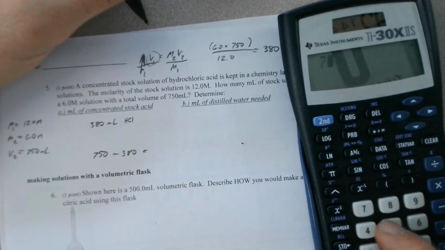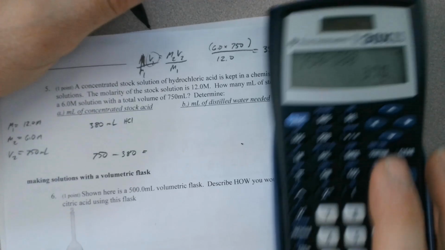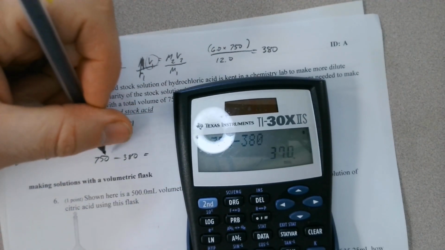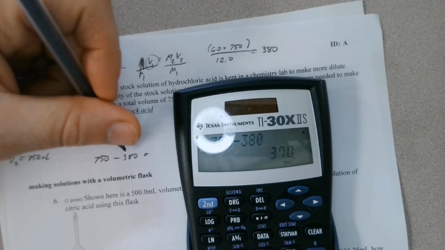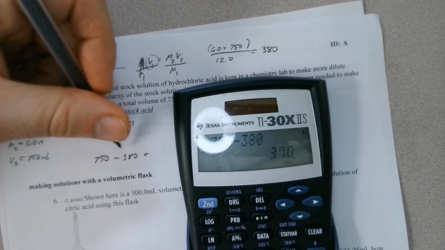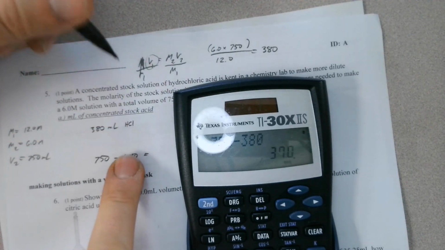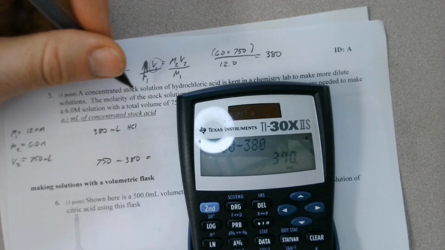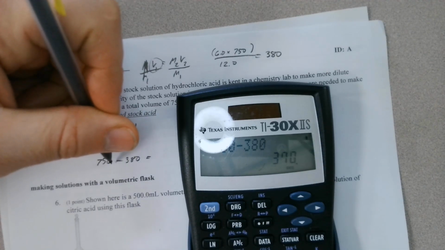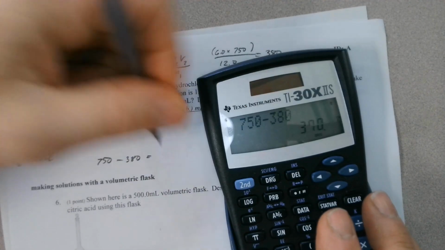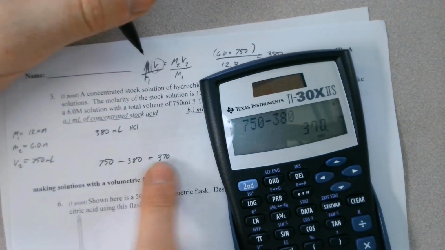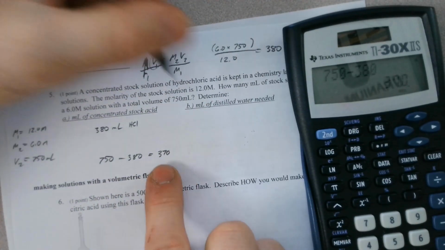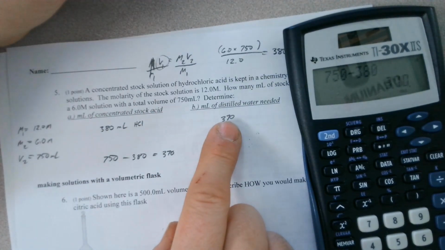Now here, you see that when I plug this in, I end up getting 370. Remember that for subtraction, it's always the number of sig figs of the number that shows the fewest sig figs to the right of the decimal. These happen to both be multiples of 10, and they have no decimal places. So my answer is going to be 370, but if these were different, you would just show none to the right of the decimal. So that's how many milliliters of distilled water I would need.